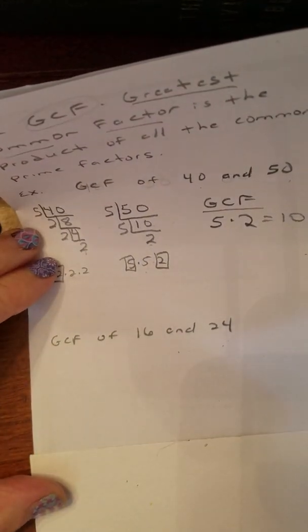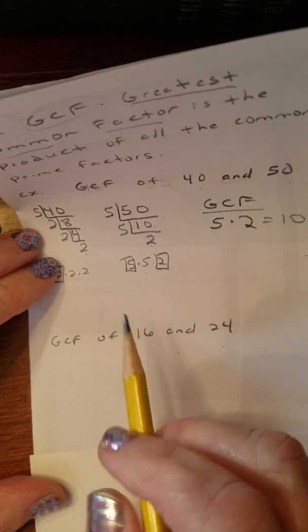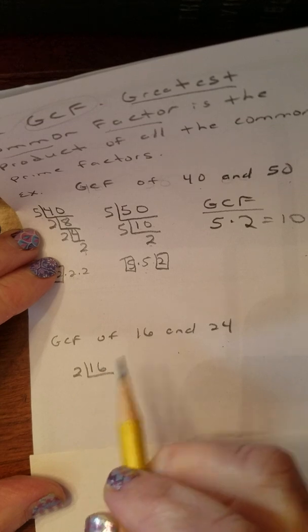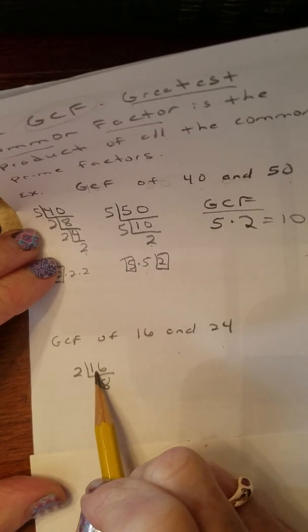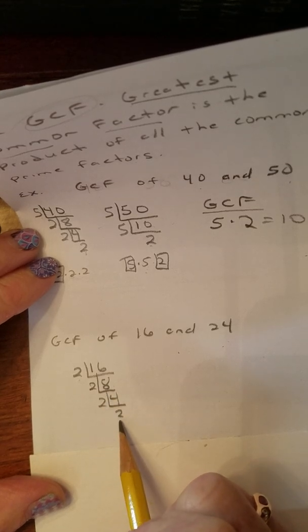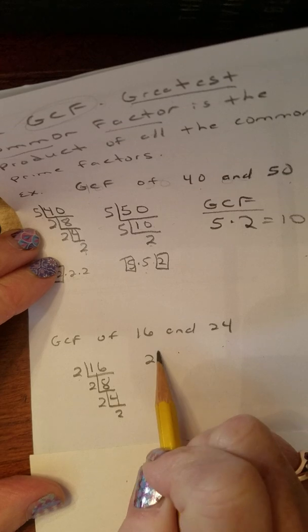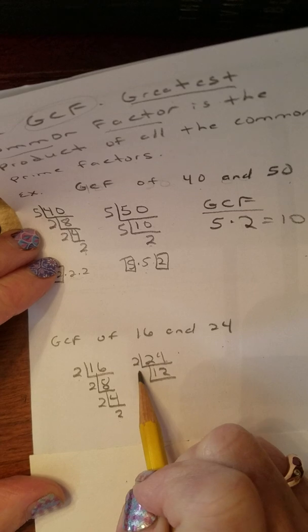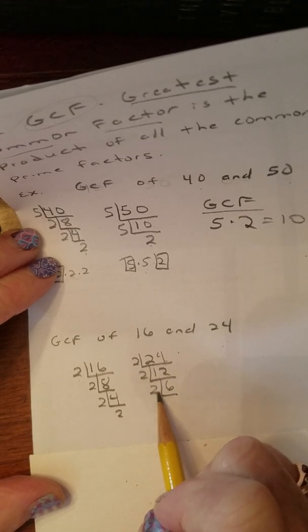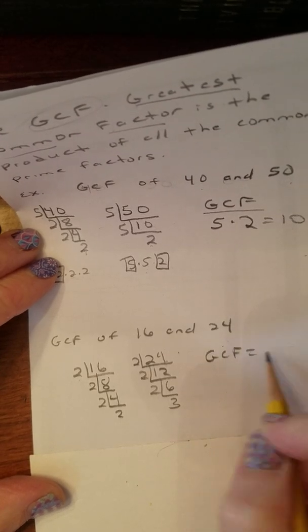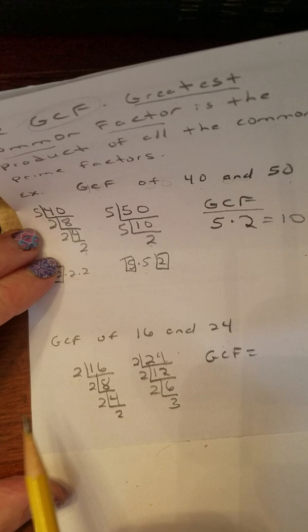Let's look at another example. Here we have, what is the GCF of 16 and 24? So you're going to do your prime factorization tree. I'm going to say 2 goes into 16 8 times, 2 goes into 8 4 times, and 2 goes into 4 2 times. I can stop at the prime factorization. Here we got 24, 2 goes into 24 12 times, 2 goes into 12 6 times, 2 goes into 6 3 times.